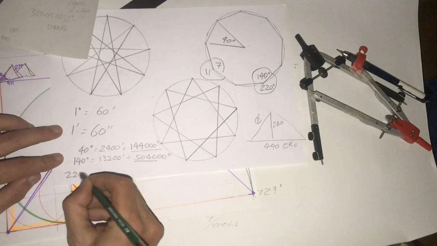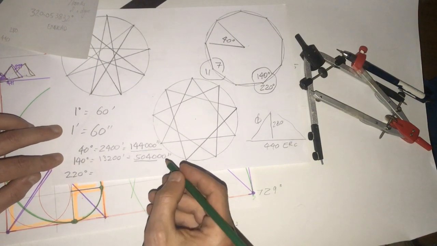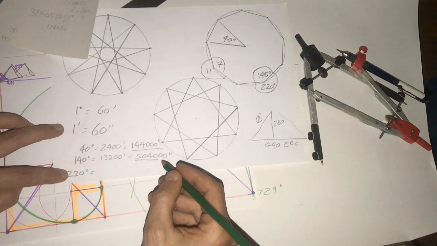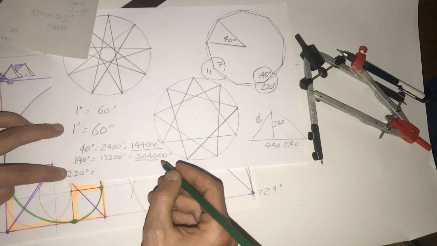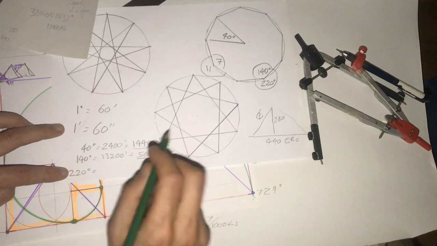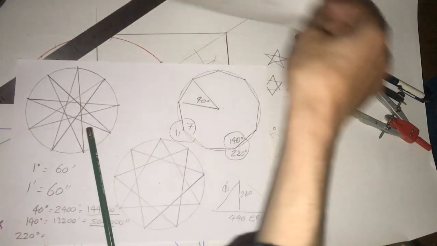And 220 degrees is equal to, what's that, 1,200. Did I do that right? Sorry. No, forget that, I've lost my mind.